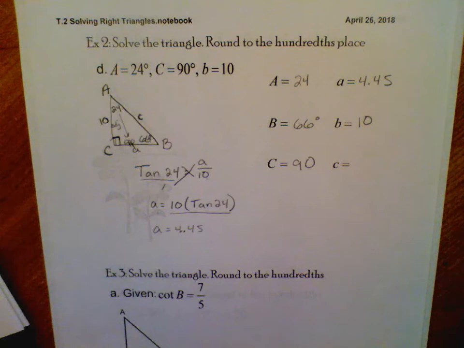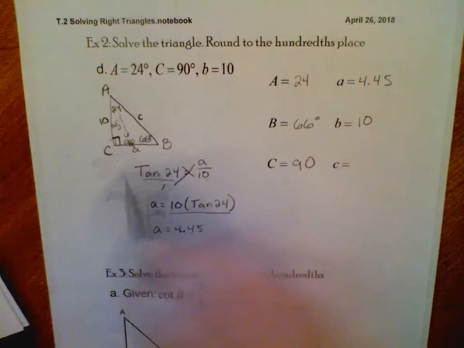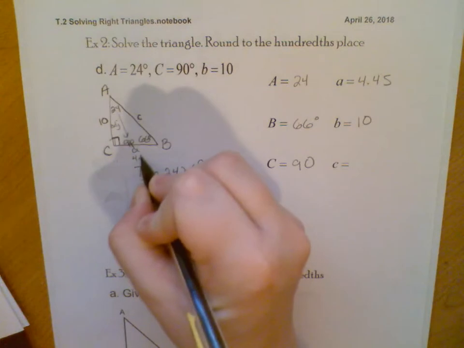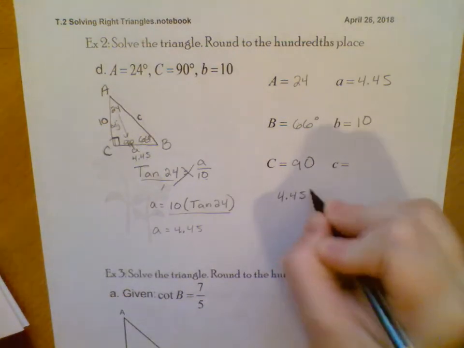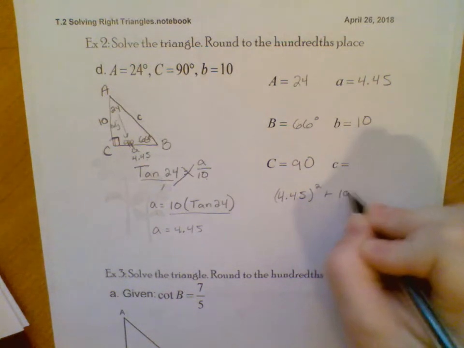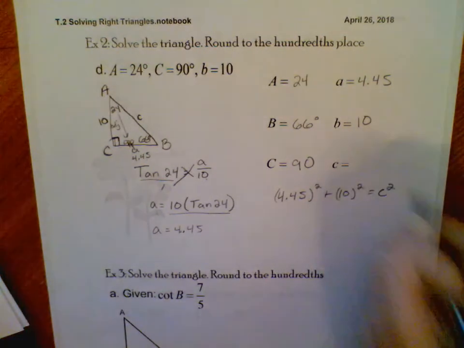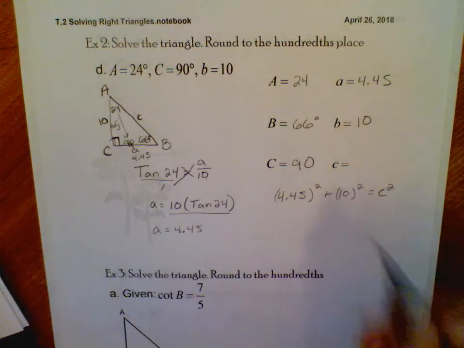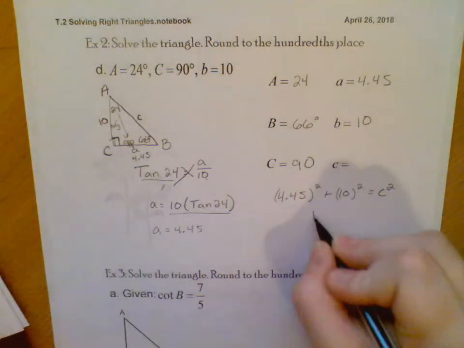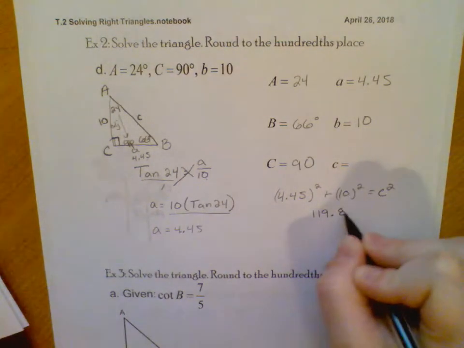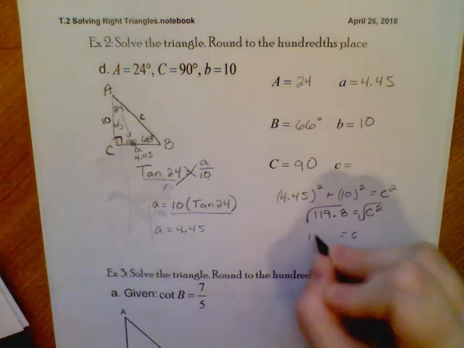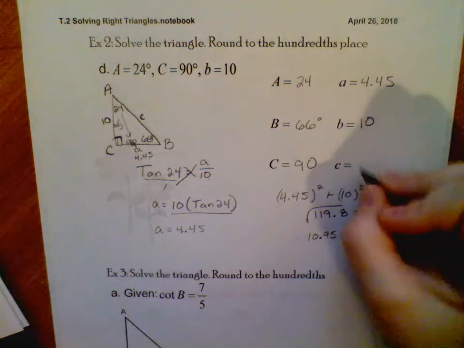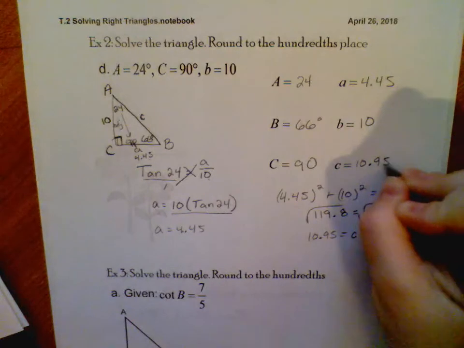From here I can use Pythagorean theorem because now I know that this is 4.45. So I can say 4.45 squared plus 10 squared equals c squared. So this is 119.8, and then square root, and I got 10.95. So there's my last missing piece.